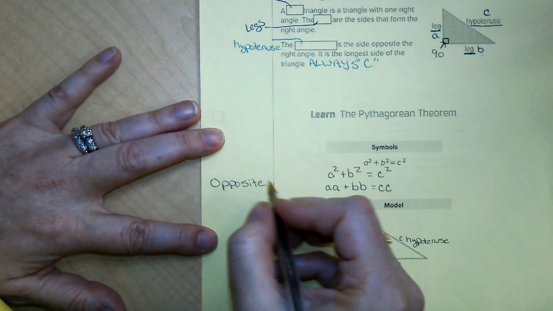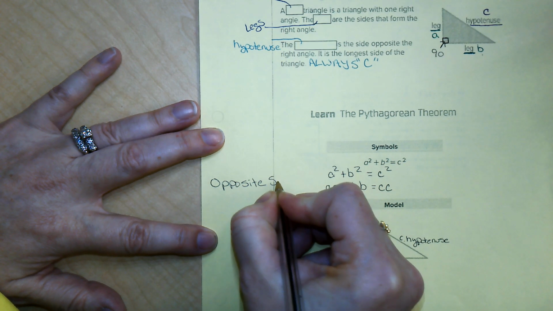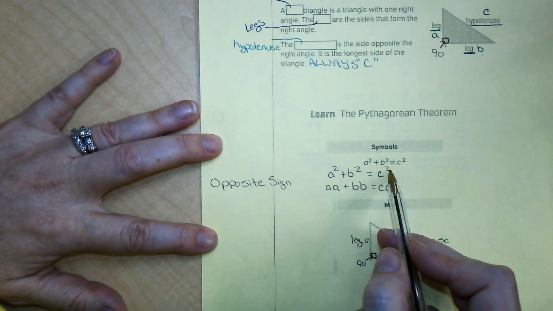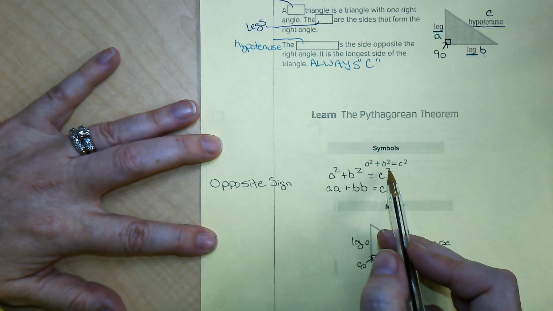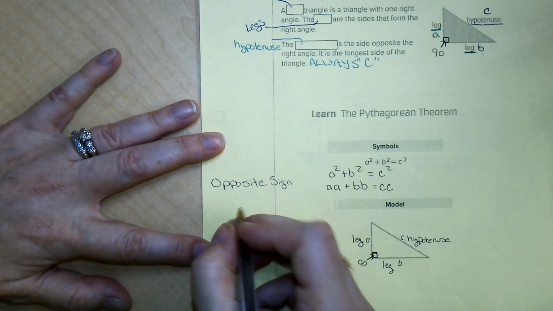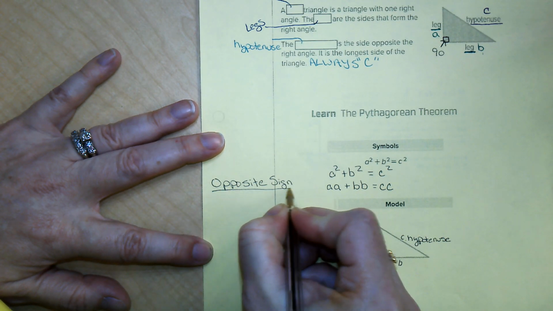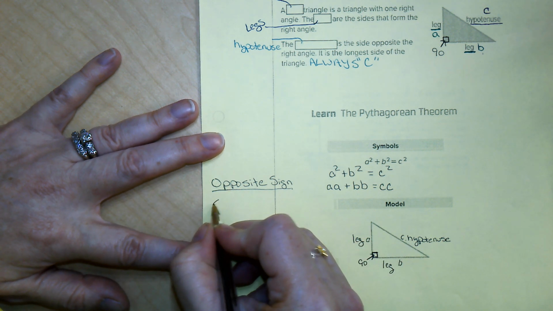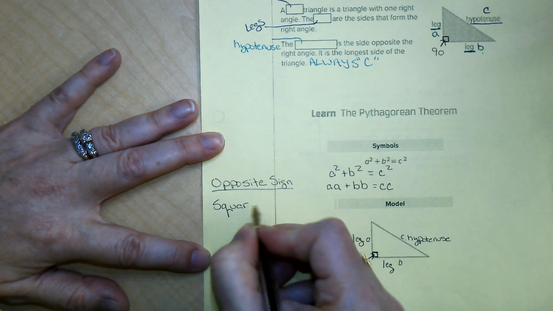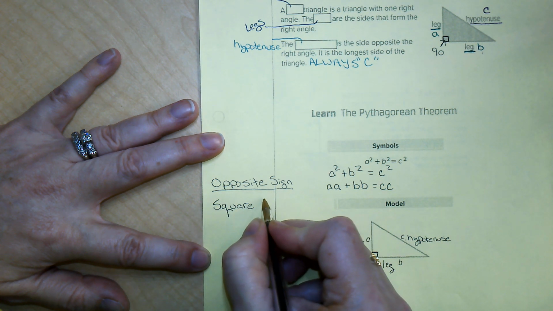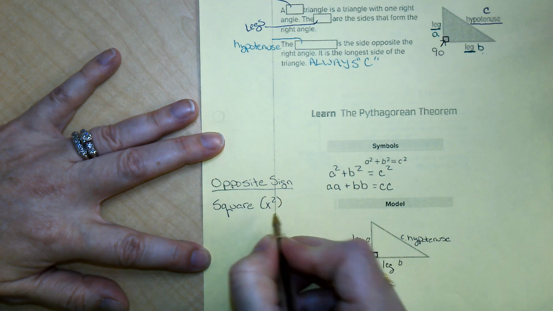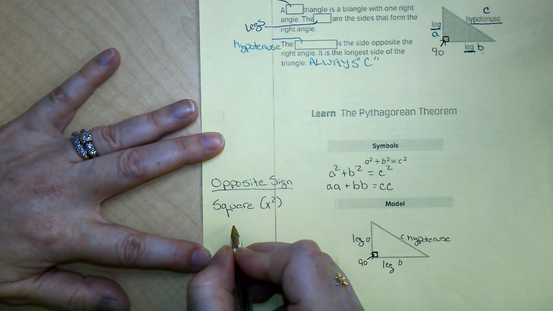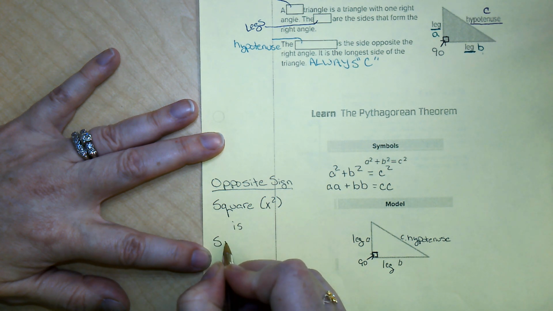The opposite operations that you need for this equation: well, we have squaring, so we have to find the opposite of squaring, because opposite operations undo each other. The opposite of squaring, like x squared, is the square root of.